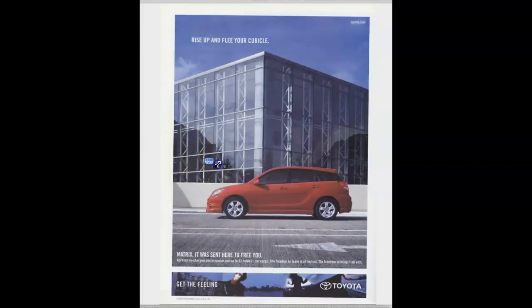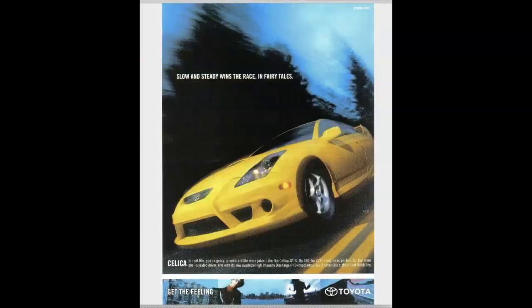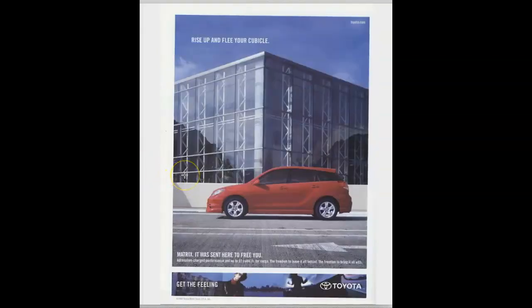Notice how the car is photographed, right? Again, this time as opposed to the Celica, which is at an angle, up close, coming right at you. Looks like it's about to run over you. You don't even see the full car. Now the Matrix is a little further away, but you get to see the whole thing. The full side profile of this car is visible in this ad. And I think that's an important thing. I'll point that out in a minute.